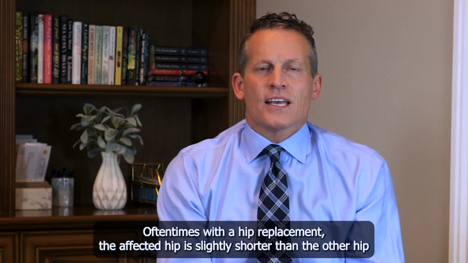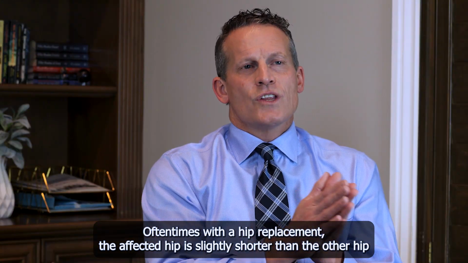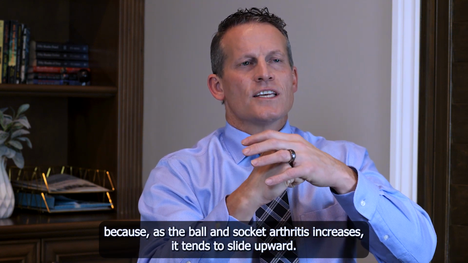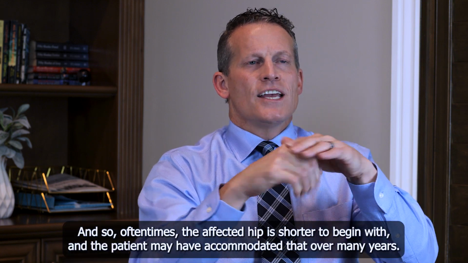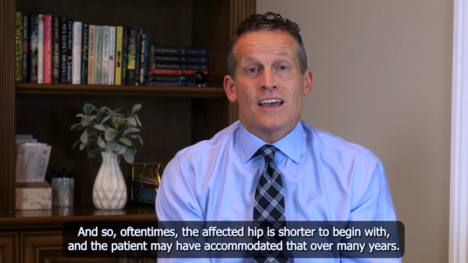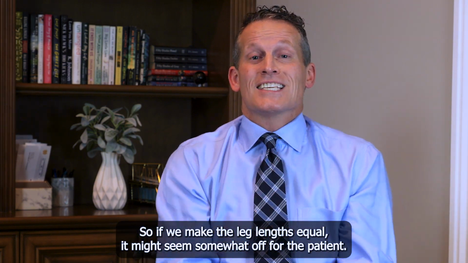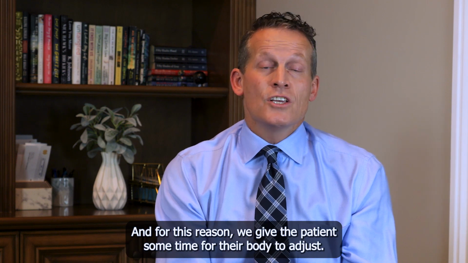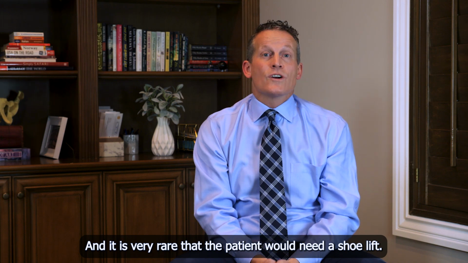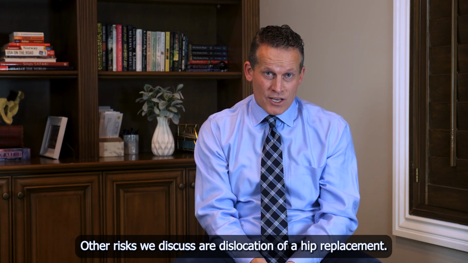Oftentimes, with a hip replacement, the affected hip is slightly shorter than the other hip because as the ball and socket arthritis increases, it tends to slide upward, and so oftentimes the affected hip is shorter to begin with, and the patient may have accommodated that over many years. So if we make the leg lengths equal, it might seem somewhat off for the patient, and for this reason we give the patient some time for their body to adjust, and it is very rare that the patient would need a shoe lift.